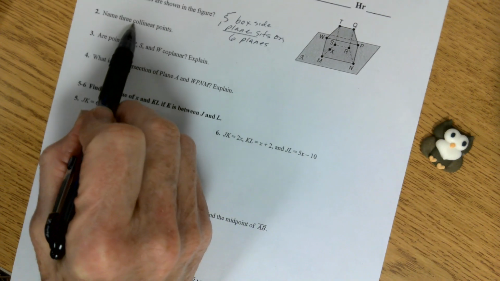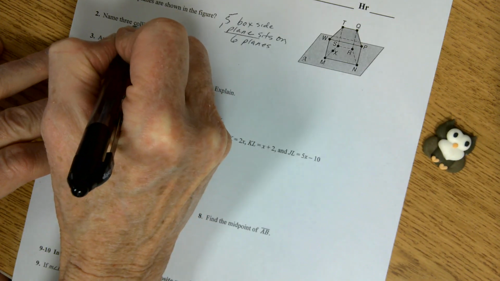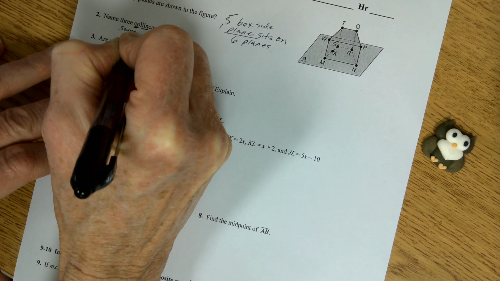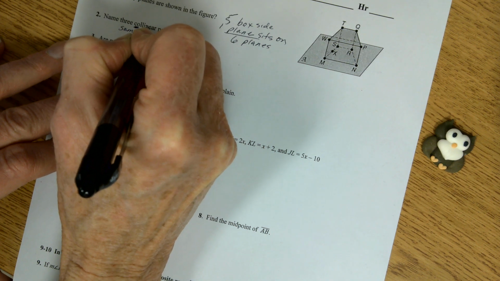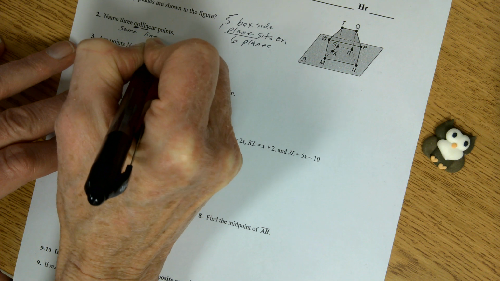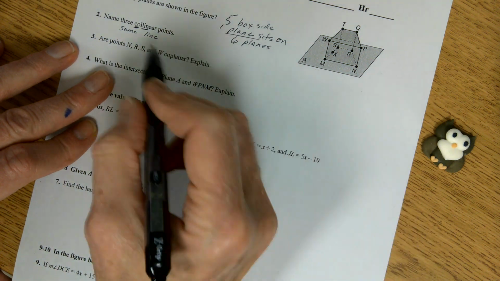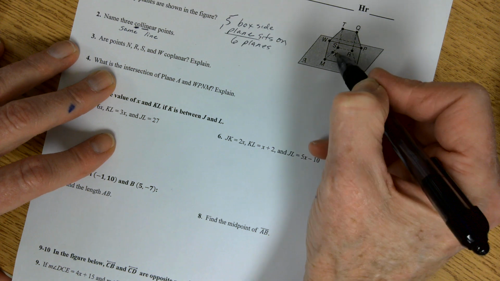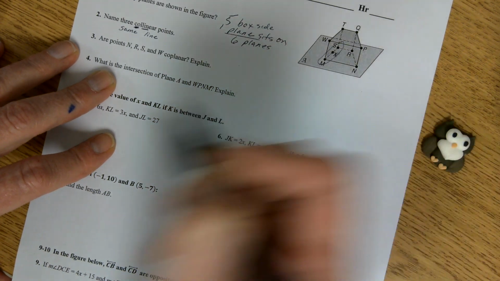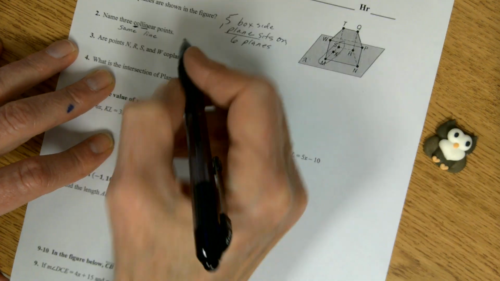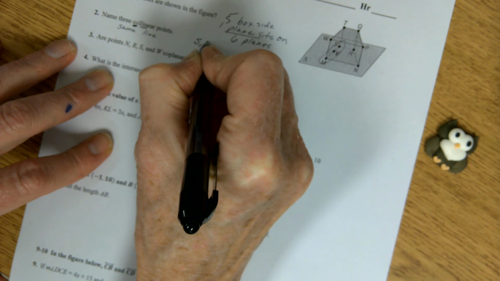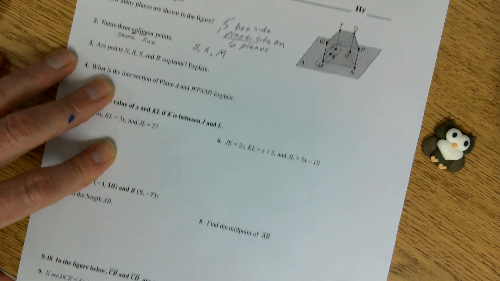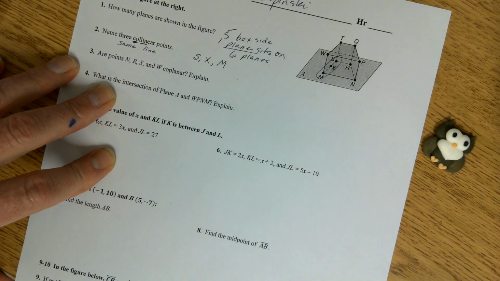Okay. Name 3 collinear points. Co-line. Co is same, or together, and line. So 3 points that are on the same line. The only 3 that I see in this diagram are these points right here, S, X, and M. You name points with capital letters, just like I did. Those are the 3 points that are on the same line.